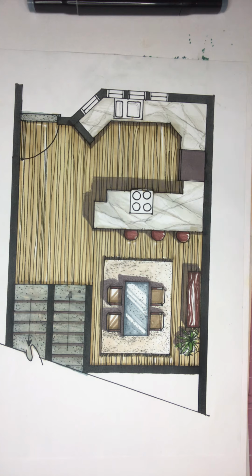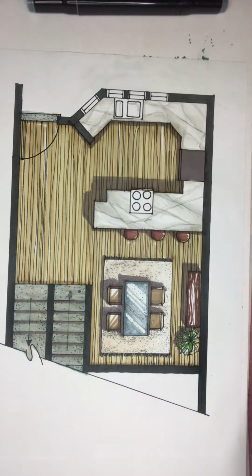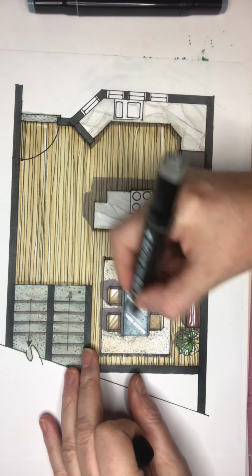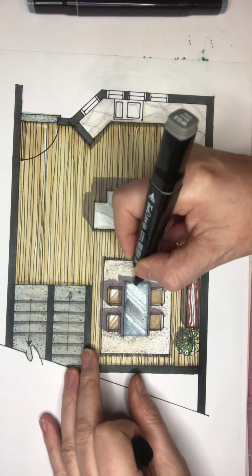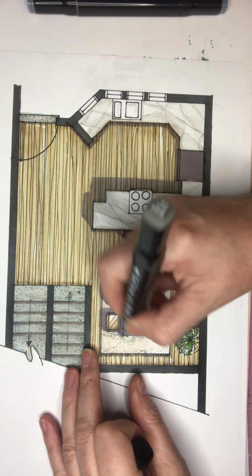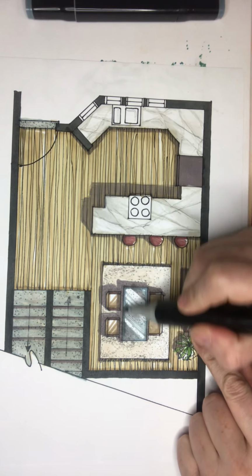Now, just as a nod to the shading underneath it, I'm just going to pull a little bit of shading, the colour that the shading actually is. In fact, I might do this with the thicker marker. Just going to pull it through. And then tidy it up.